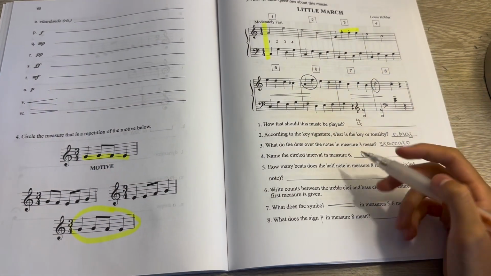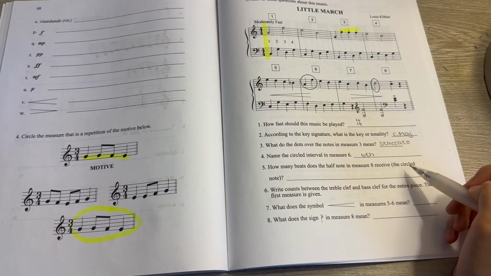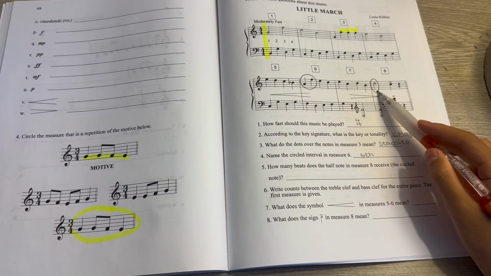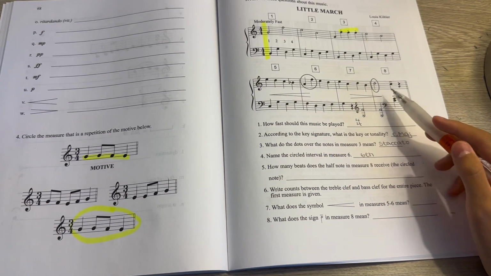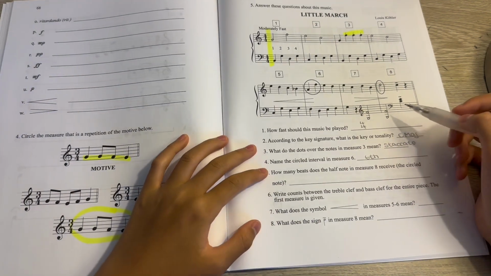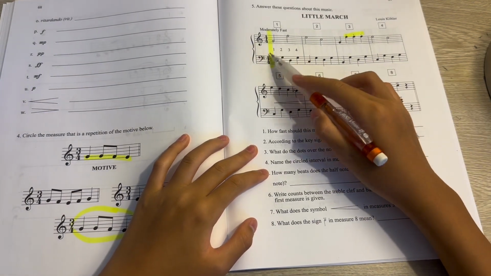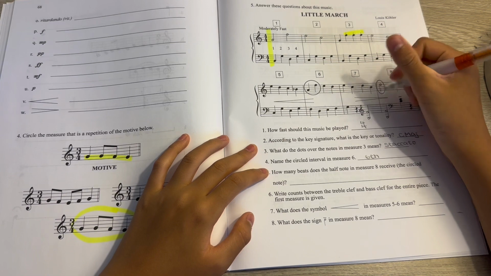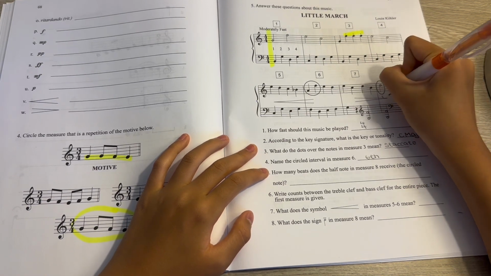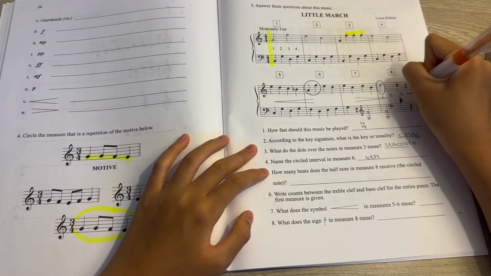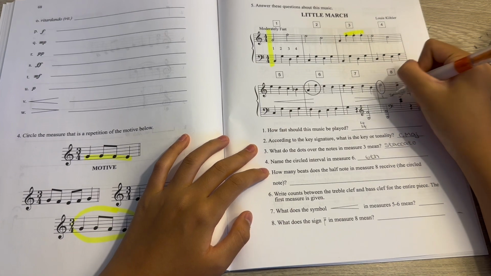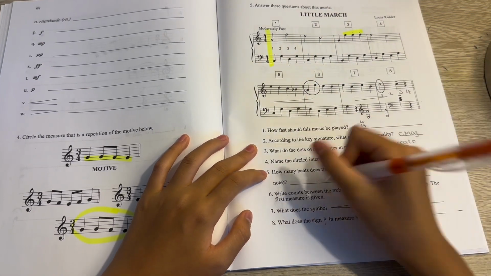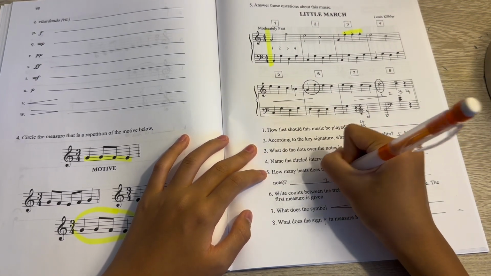Okay. How many beats does a half note in measure 8 receive? Well, that looks like we have 4 beats. Each measure, a quarter note receives 1 beat. So if we mark it out, we have 1, 2, 3, 4. So it looks like it receives 2 beats, right? So 2 beats.